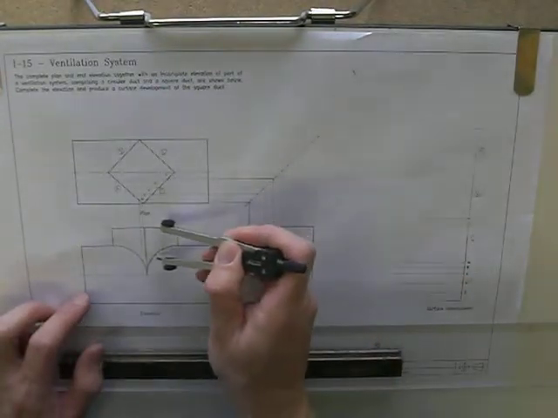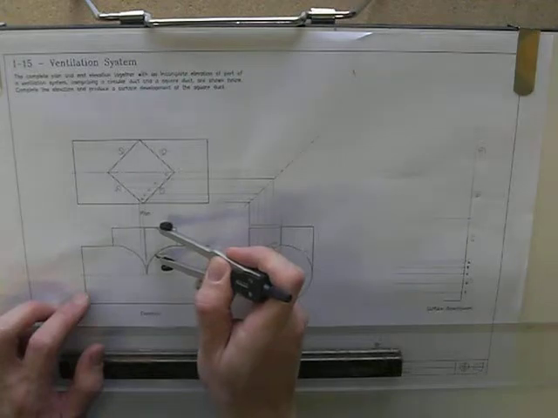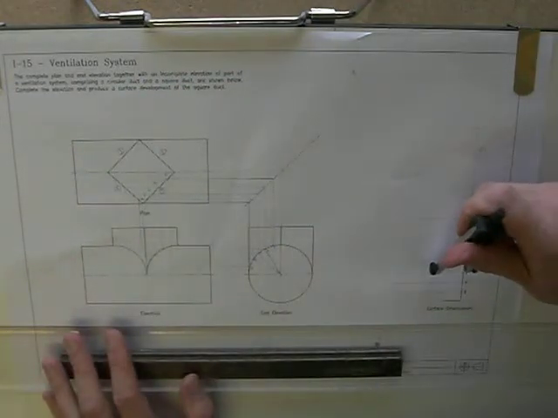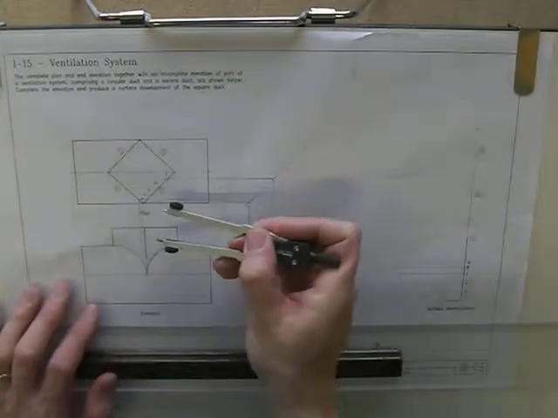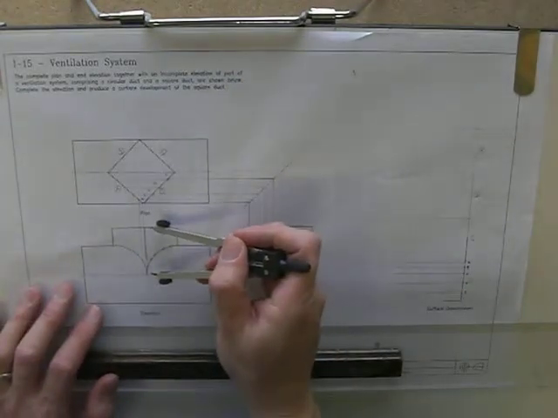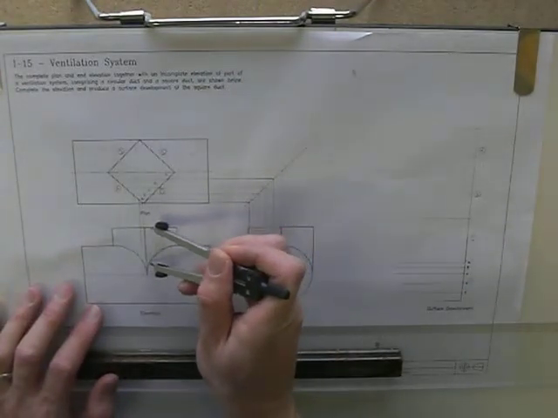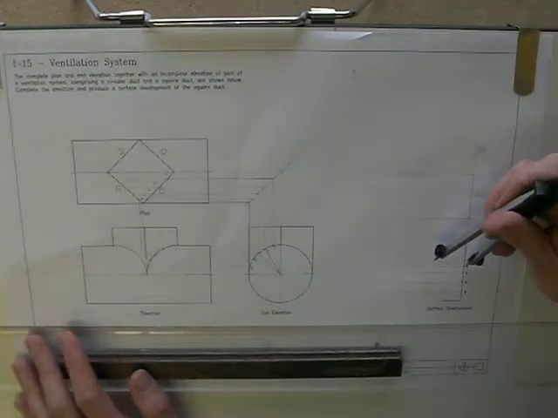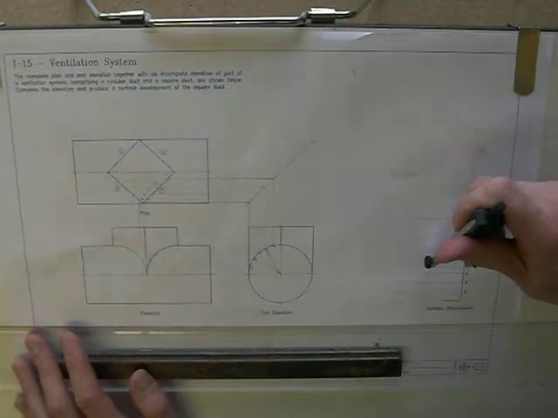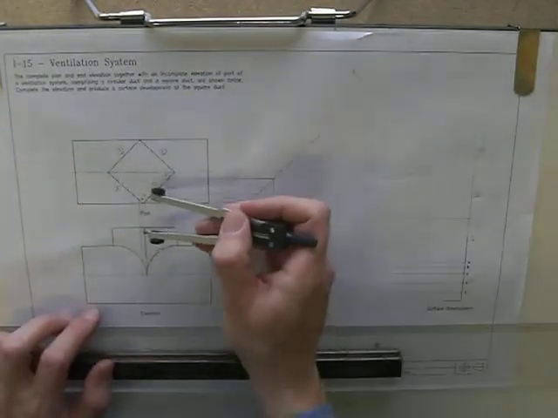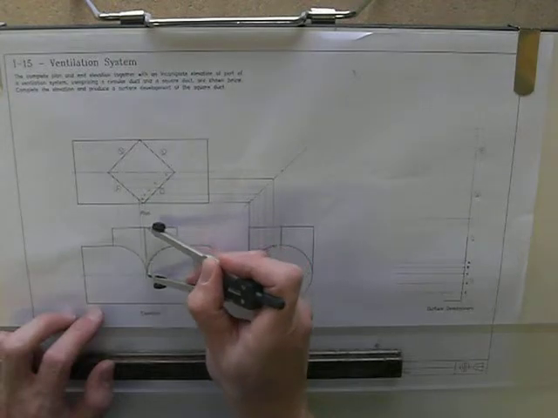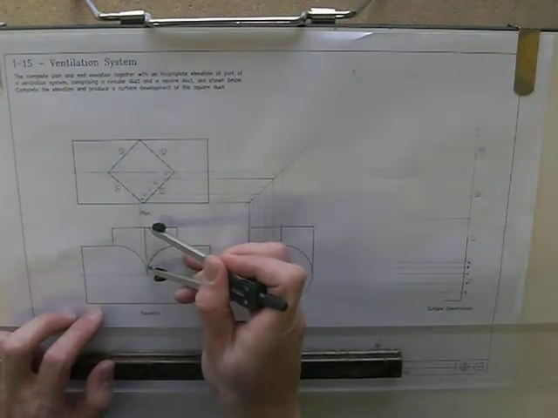C is this line here, from there to there, measure and mark. B is this line here, measure. This is where it starts to climb up quite steeply. And then A is this line here, it goes all the way down to there.